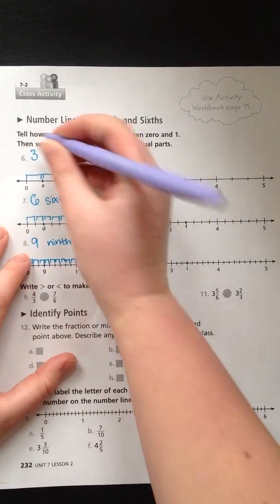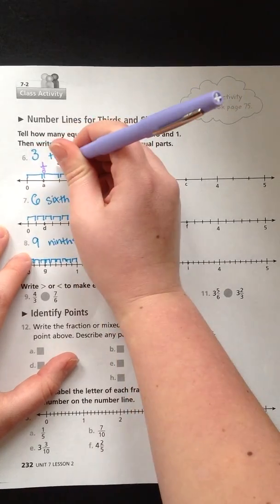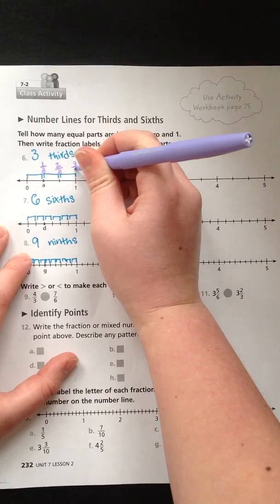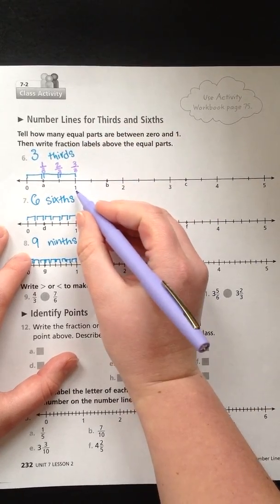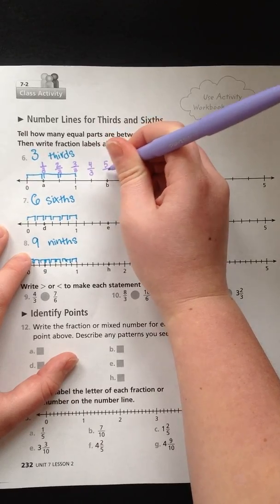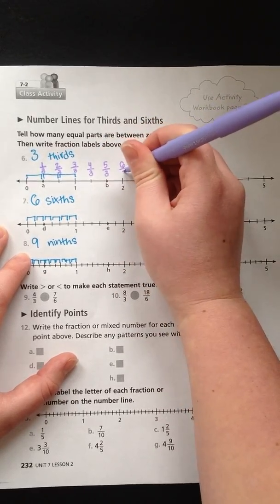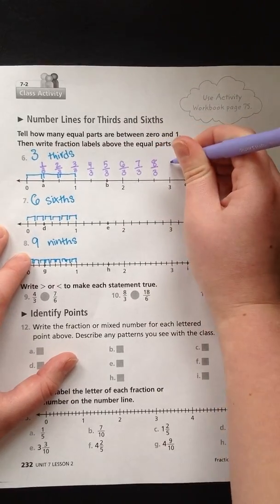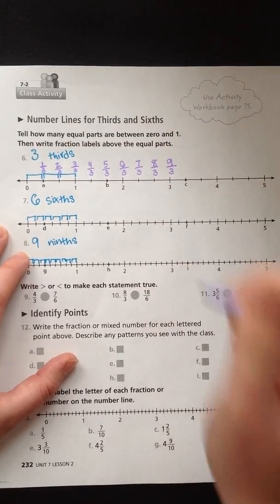So here I have 0. This is going to be 1/3. This is going to be 2/3. And I could write 3/3 here. I think I will. But remember, 3/3 is the same thing as 1. Then I have 4/3, then I have 5/3, 6/3, and so on. Okay, we're going to end right there at 9/3.